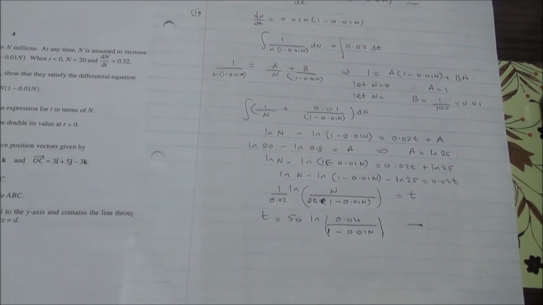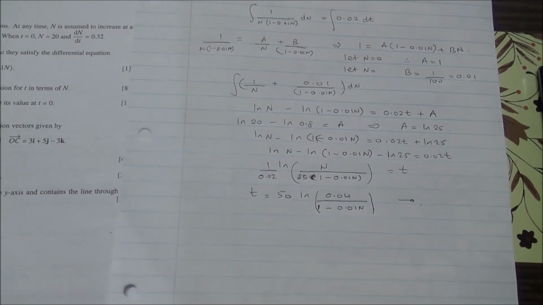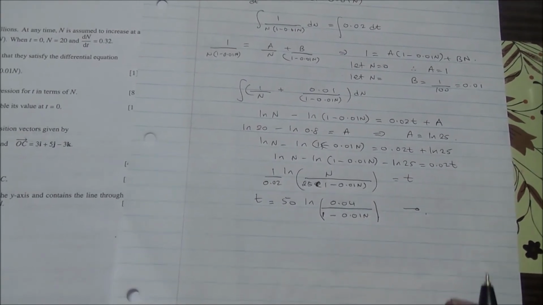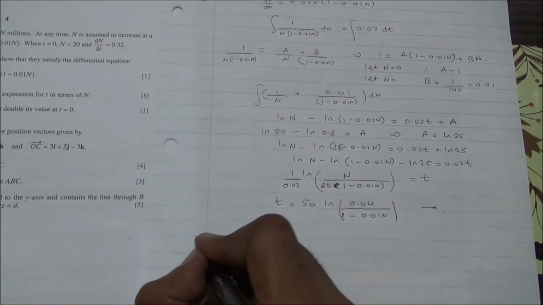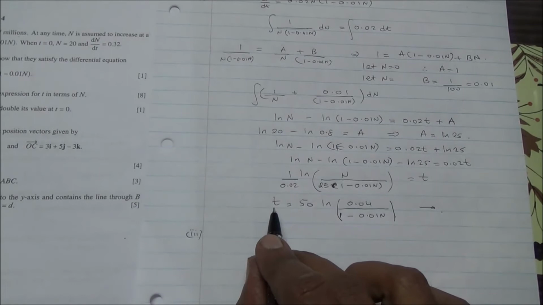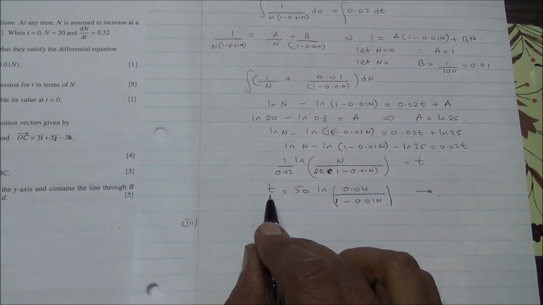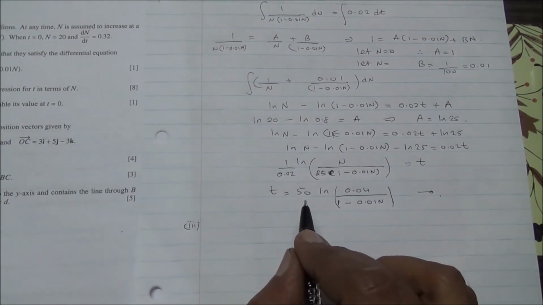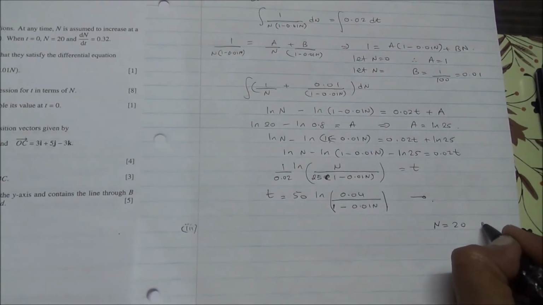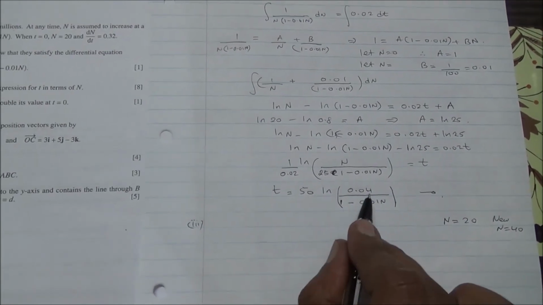For the last part of the question, we need to find the time at which the population will be double its value at t equal to 0. What is the population? The population initially was 20. Double that, therefore the new value of n is going to be 40. So we're going to replace n with 40 in here.